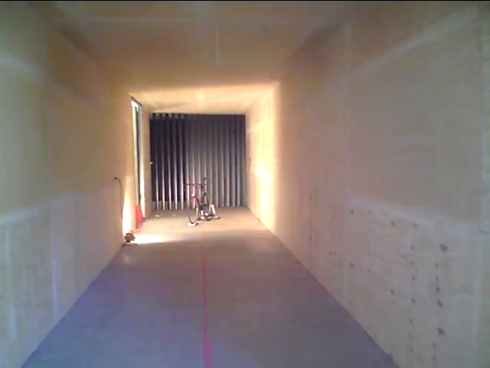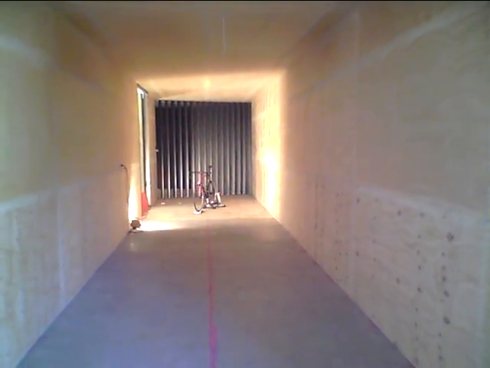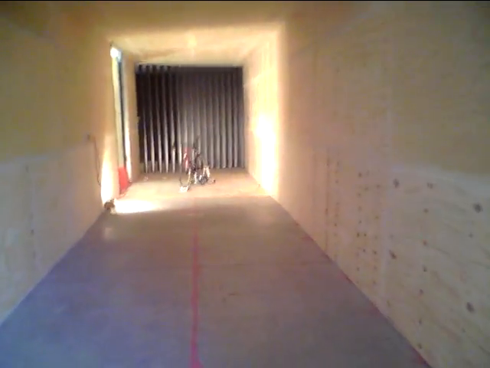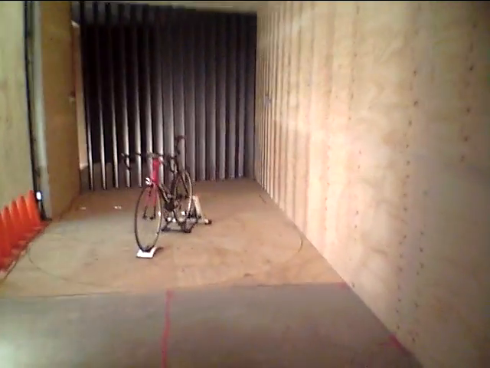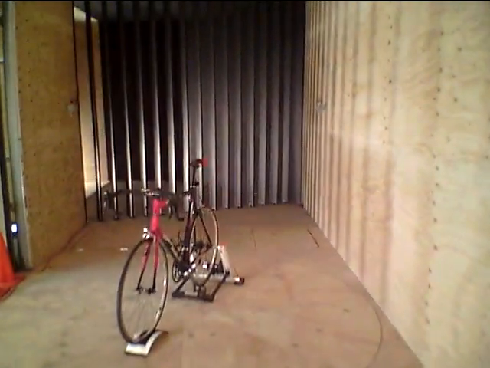Down this tunnel section here we have a turntable at the end where a bicycle is currently sitting, so we can turn the model to any angle. We can test bicycles with riders on them or individual components of bicycles. We can put cityscapes and test buildings.